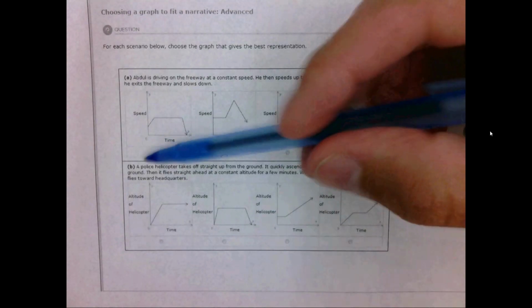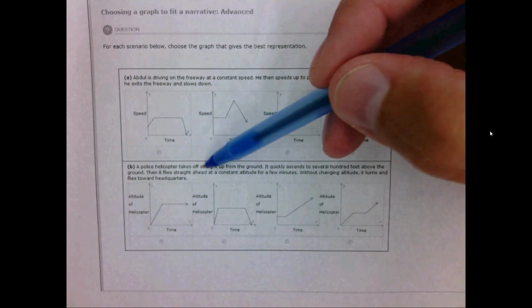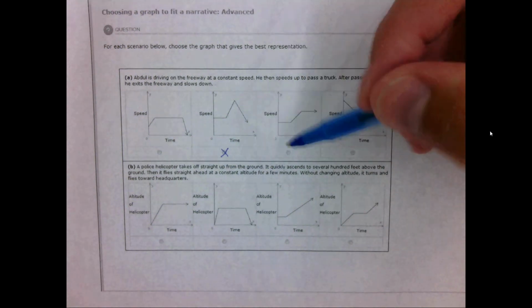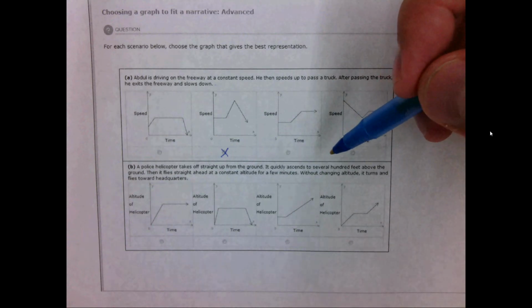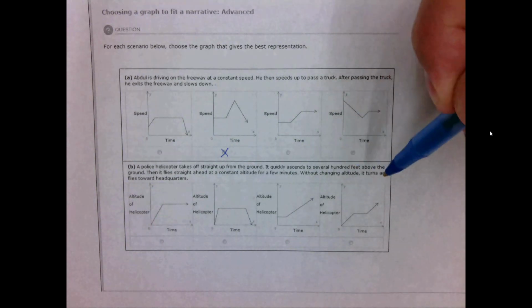In the next case, it says a police helicopter takes off straight up from the ground. It quickly ascends several hundred feet above the ground. Then it flies straight ahead at constant altitude for a few minutes. Without changing altitude, it turns and flies forward towards headquarters.